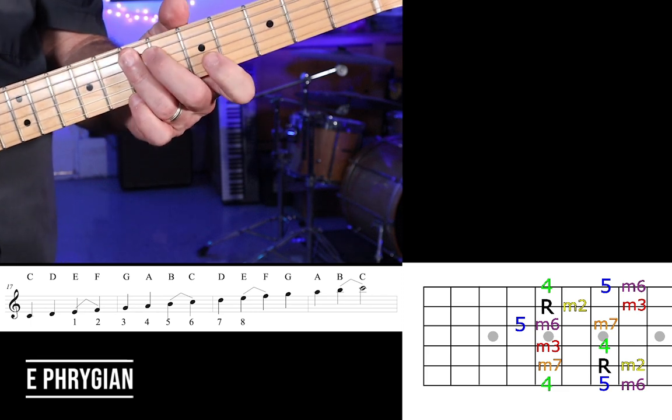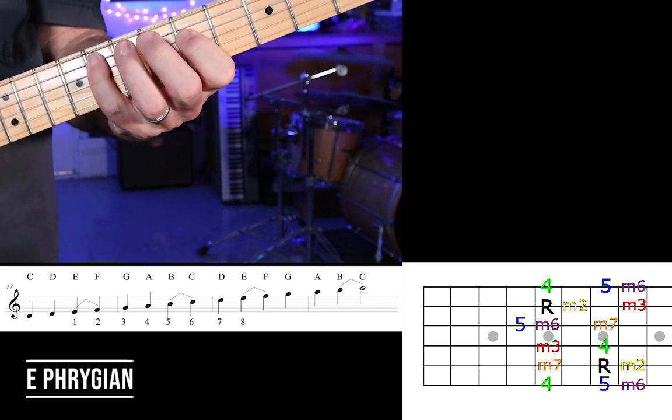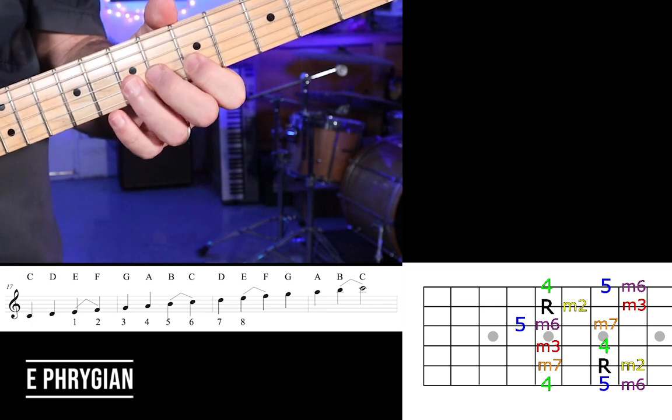The sound of the Phrygian scale, it's almost kind of Spanish sounding.